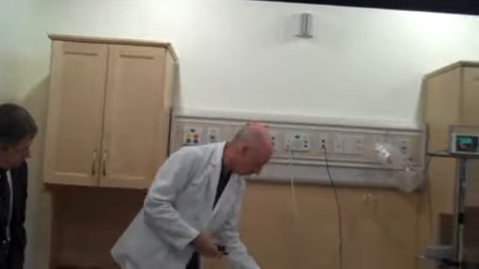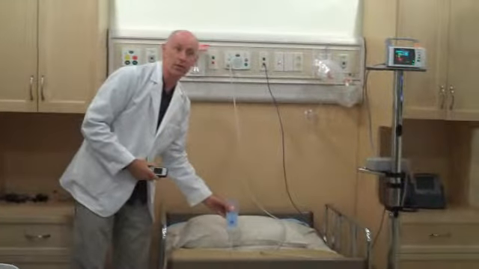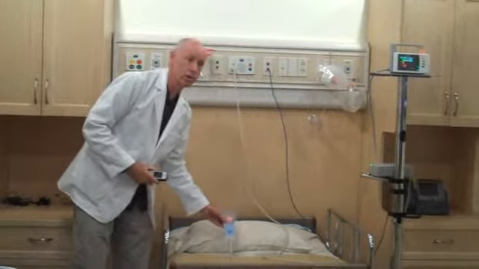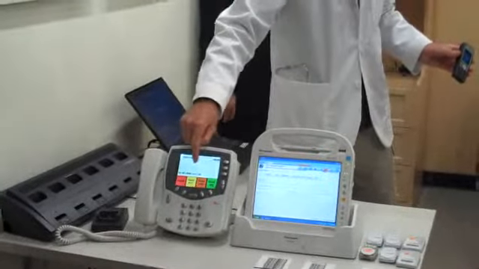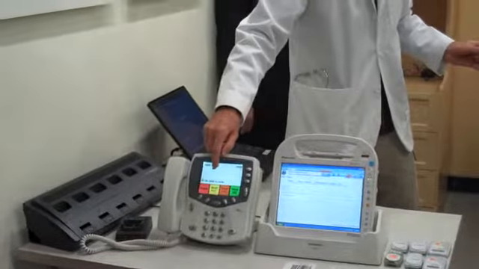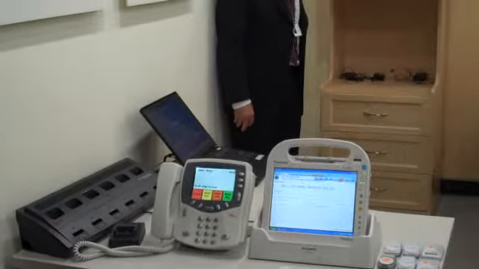The patient here has got a number of buttons. One of those buttons is water. So I'm going to press the water button. It still goes to the central nurse station. The central nurse, the unit secretary can see water has been requested, but it's also ringing on my phone.